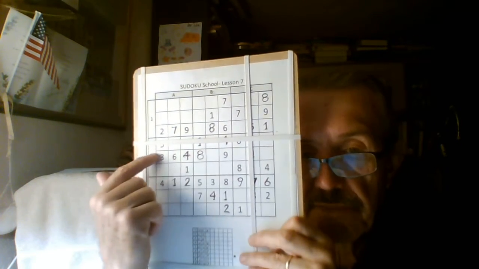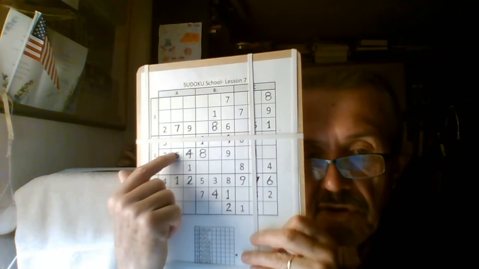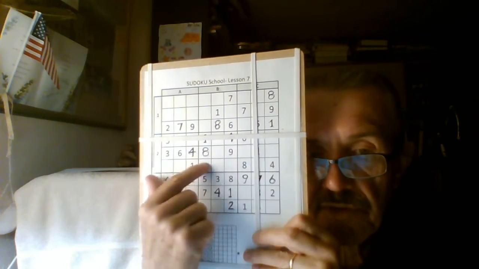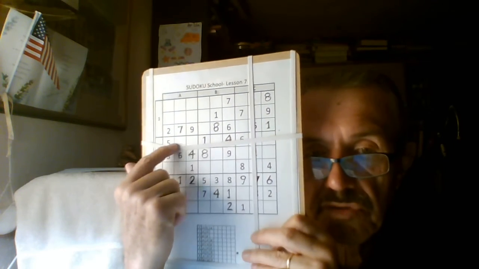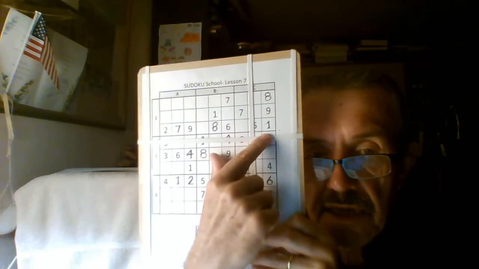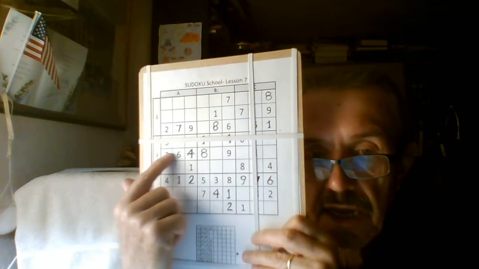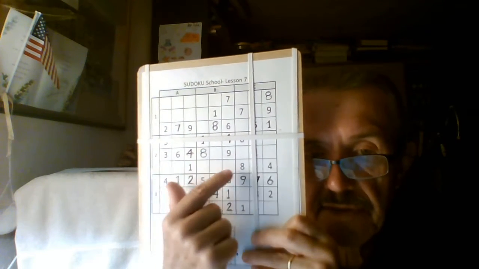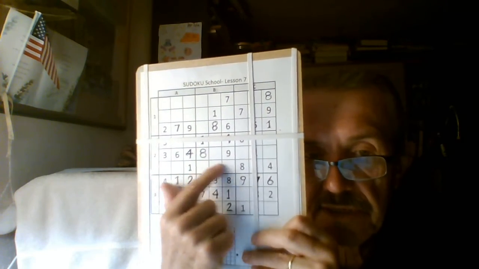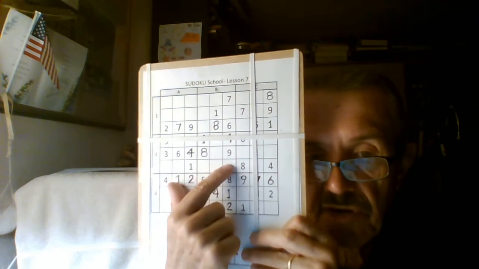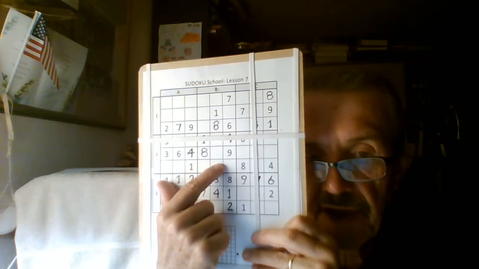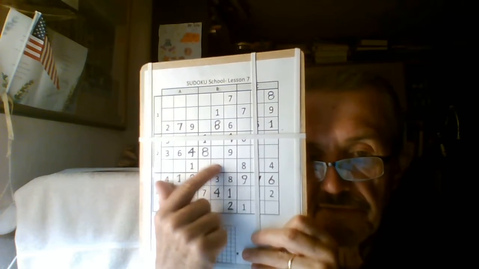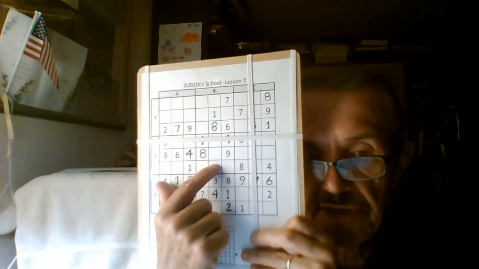Number 6 exists in these 2 rows and in this row, so it has to be somewhere in this free location. This free location is reserved for 3 numbers, 3, 5, 6. We don't know which is where, but 3, 5, 6 have to be in these 3 locations.